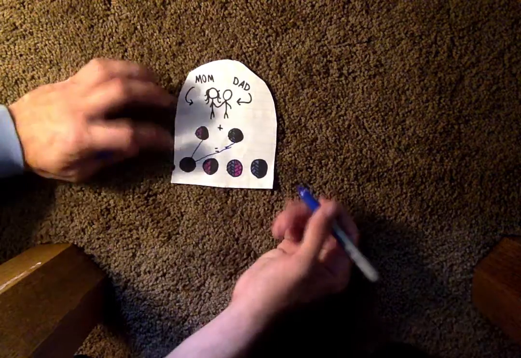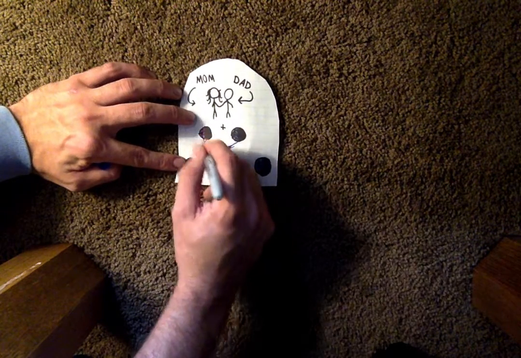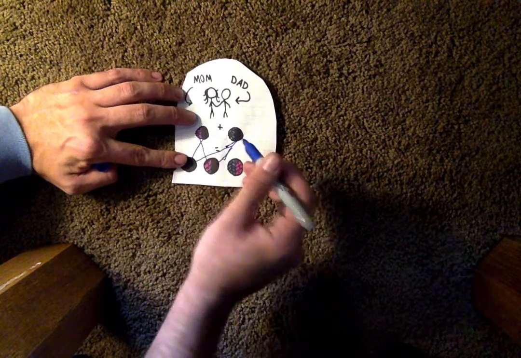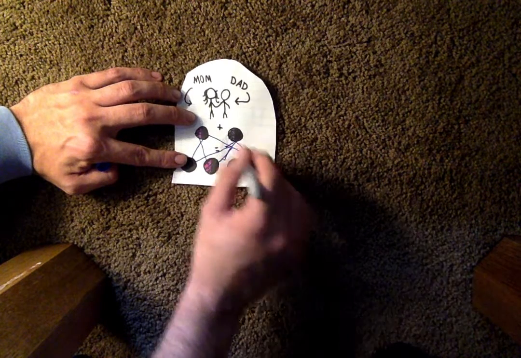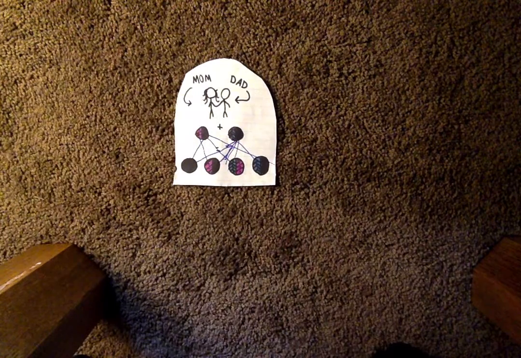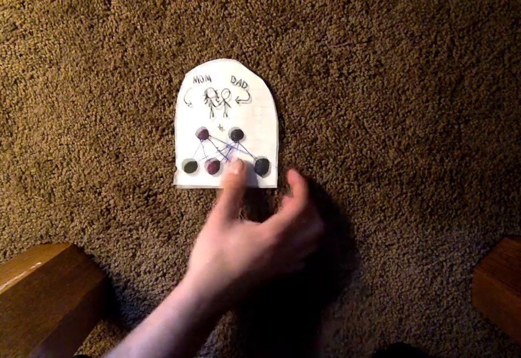Say they tried again, they could obviously form a pair like this. Mom could contribute this one over here, this one here, this one here. It just all depends on the connections between the alleles. But like I said, it has to come from both parents, and they both have to be carriers, partially.